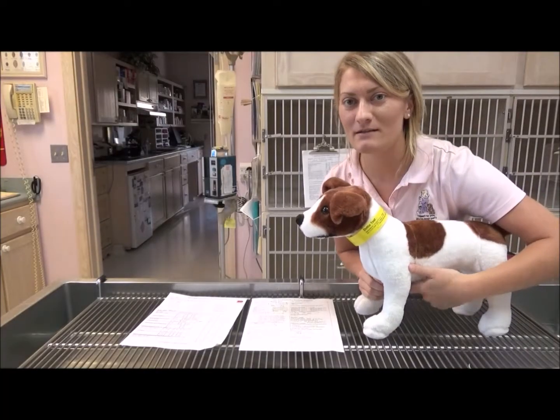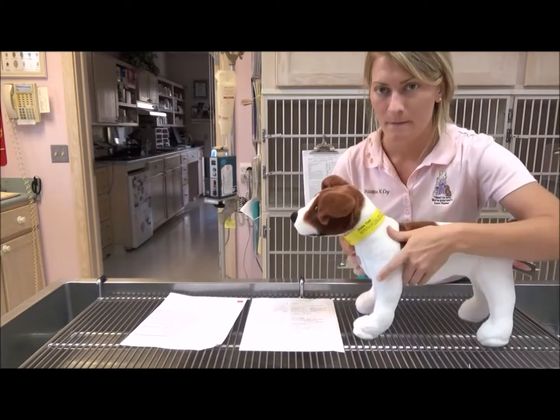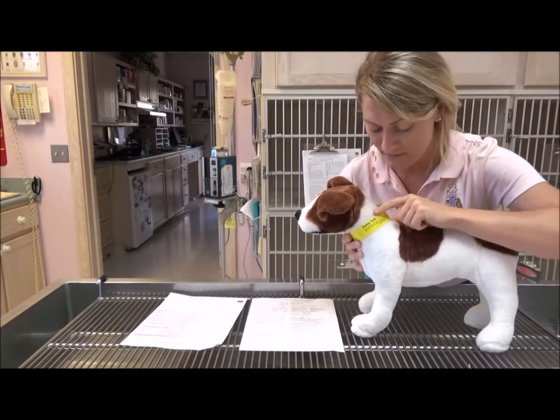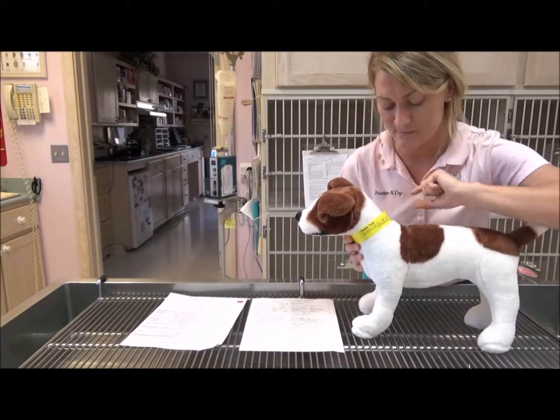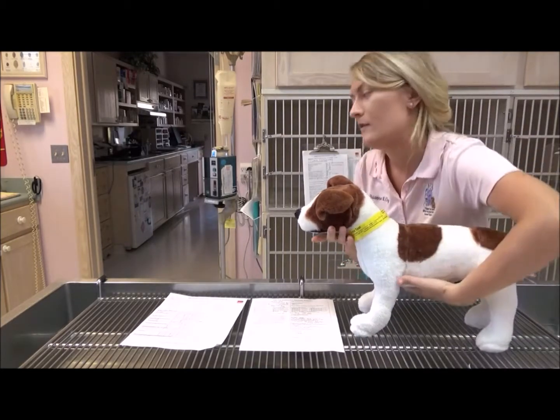Each patient admitted to the hospital has a collar placed around their neck, and this identifies the patient's first and last name, their species, breed, weight, and also the clinic name and phone number.